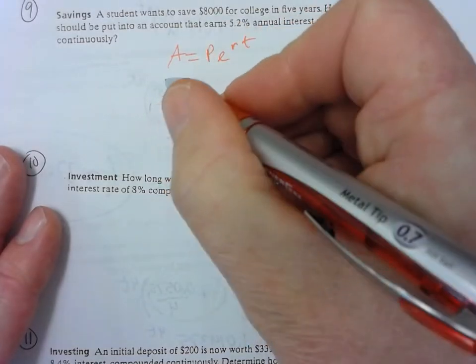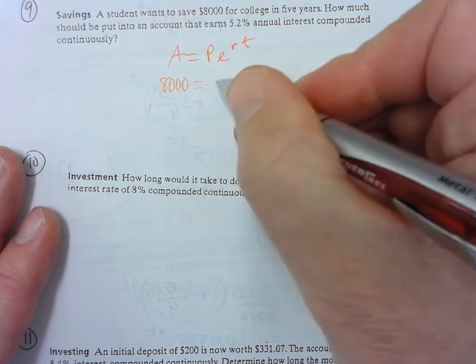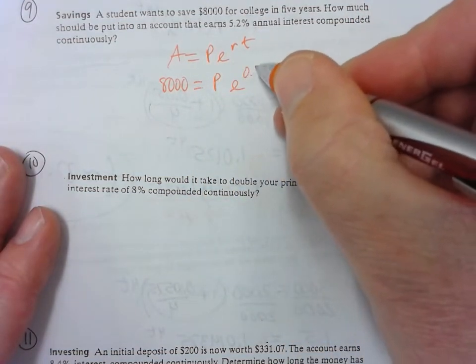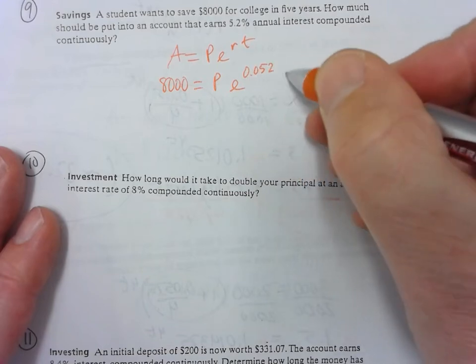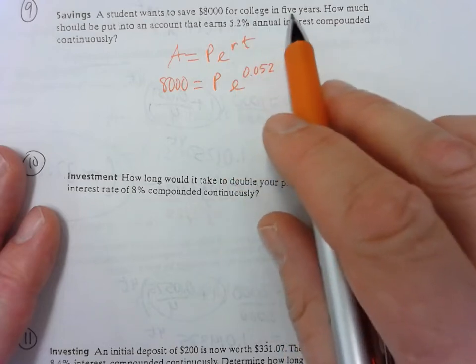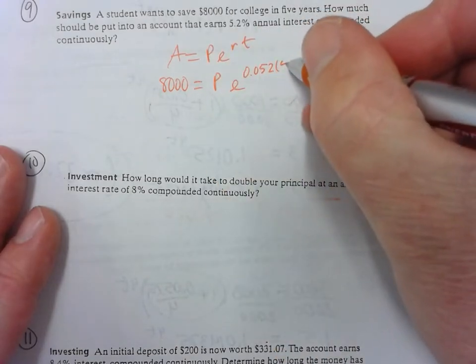And the final amount is $8,000. And we're starting off with, we don't know. The rate of interest is 5.2%, as a decimal, 0.052. And after 5 years, we want $8,000, so T is 5.